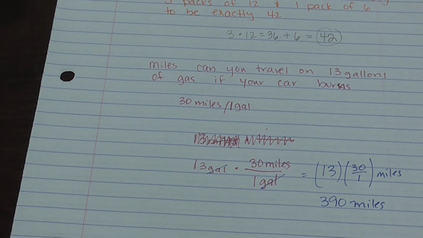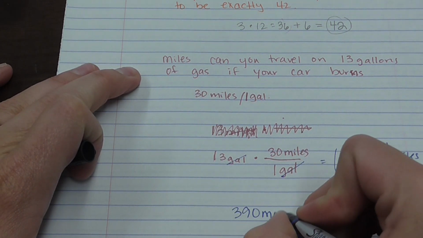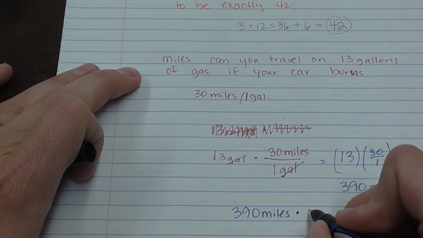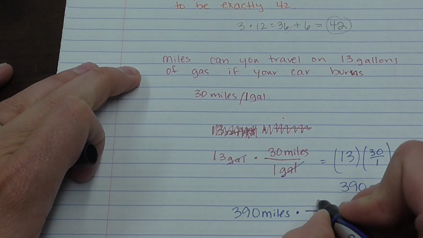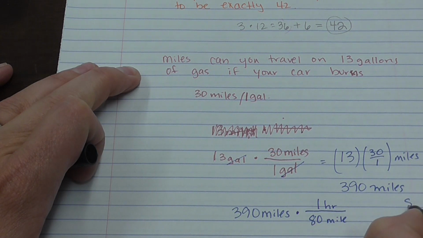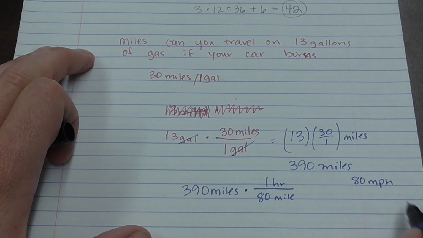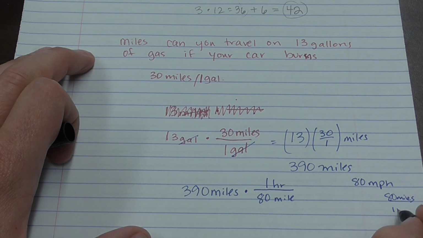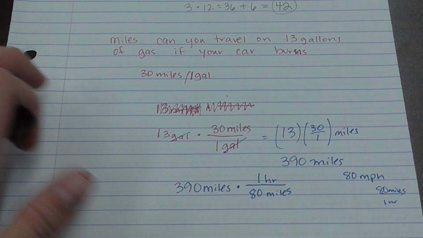You could even go so far as to think, if you were traveling 80 miles per hour, how long would it take? If you were going 390 miles and you were speeding, which you shouldn't do, going 80 miles per hour, that's miles per hour. So for every 1 hour, you were going 80 miles. Sometimes you have to flip your conversion rate over. The conversion rate you would be given is 80 miles per 1 hour. If you flip it, it's 1 hour per 80 miles.